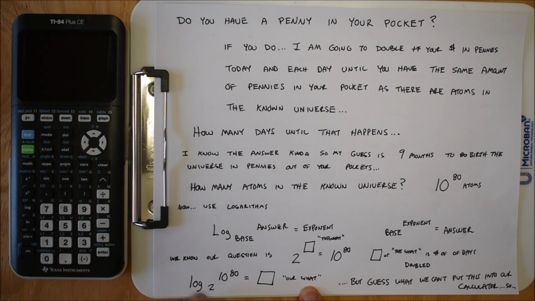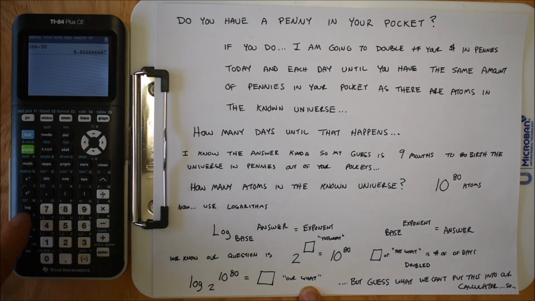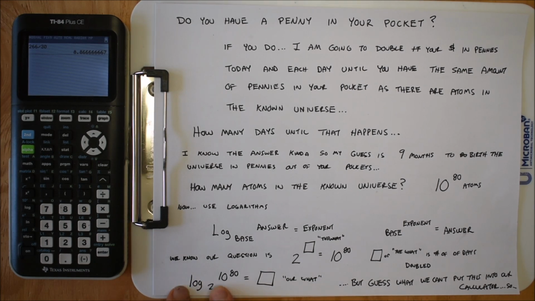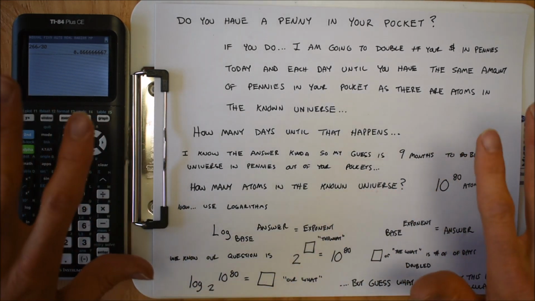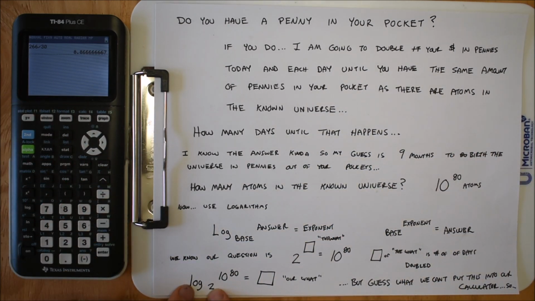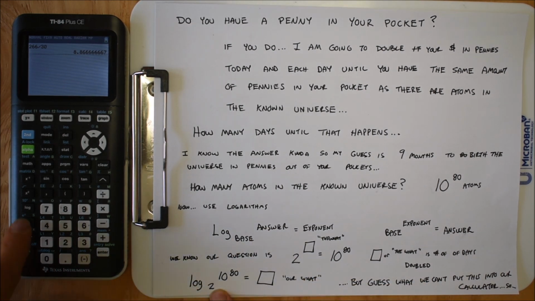Okay, but guess what? On our calculator, there ain't no log base 2. There's a log base e, but that's for another video. So we're just going to use what we knew from the last video. Hey, look at that. There's a log base 10. Log on your calculator is a log base 10.